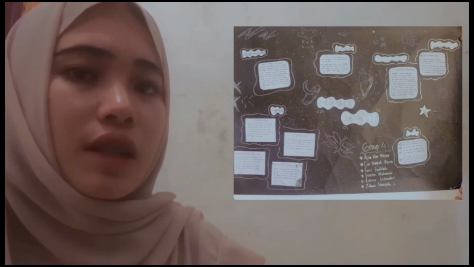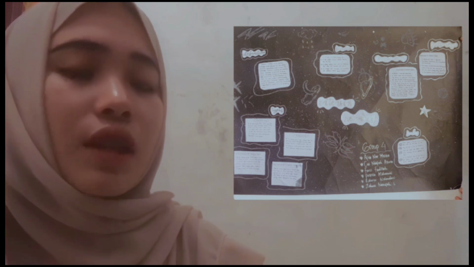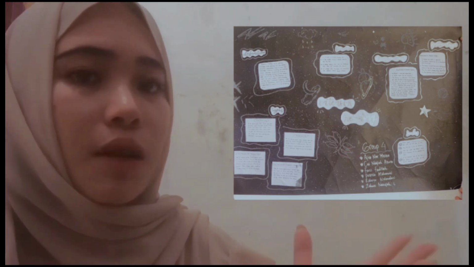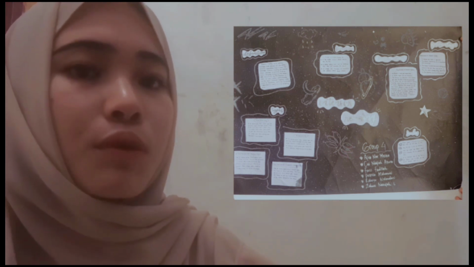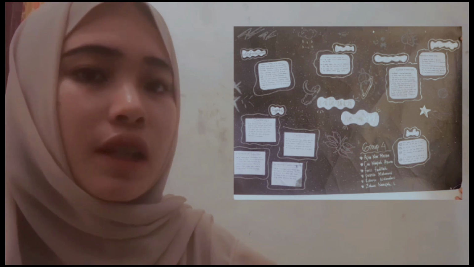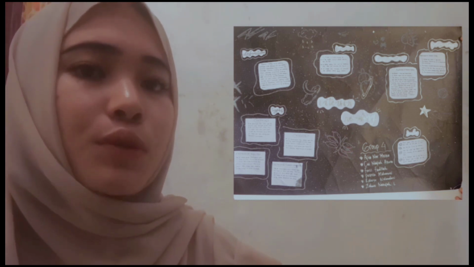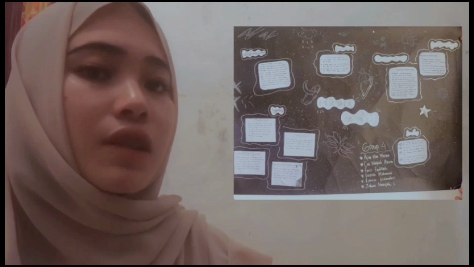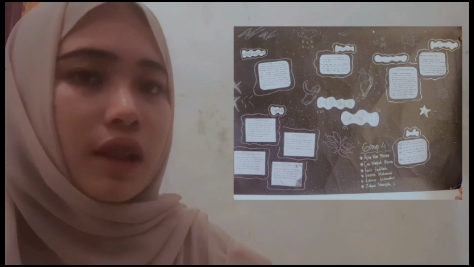Evaluate understanding. After reading a passage, test your understanding by writing a summary or asking yourself questions about what you have read. This will help ensure that you really understand the material and can remember it well.